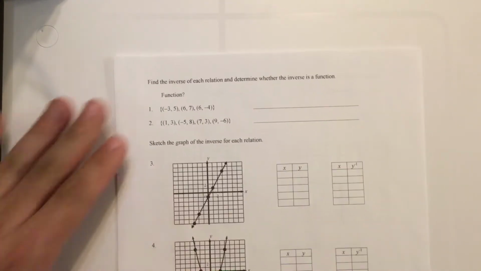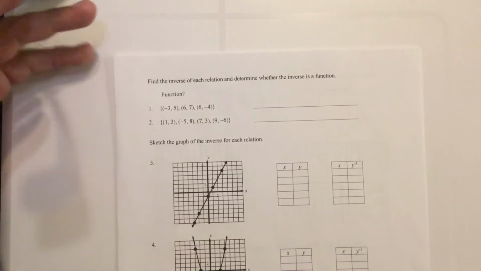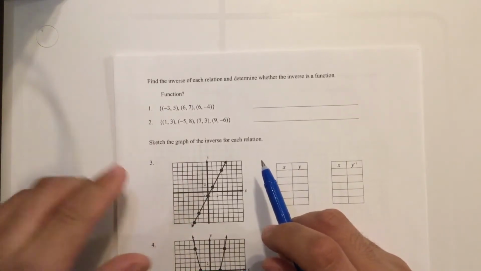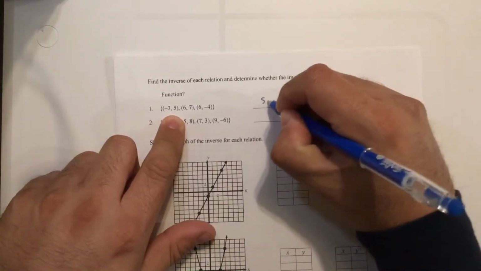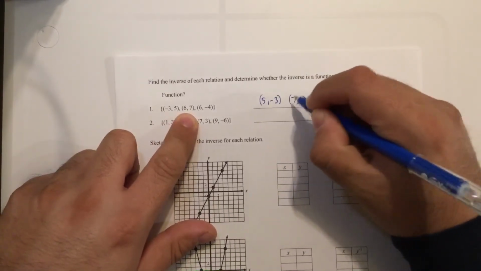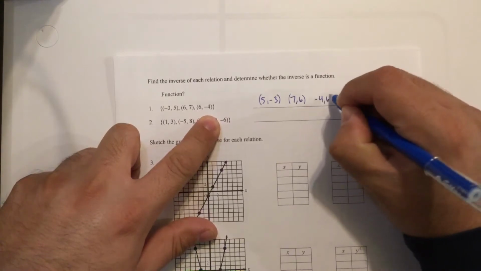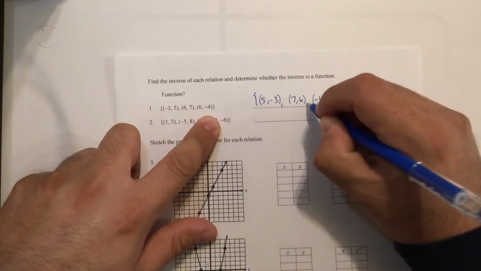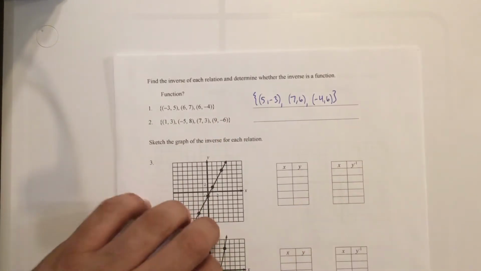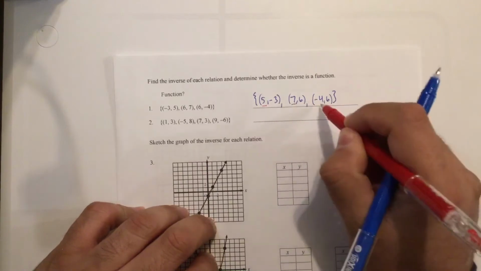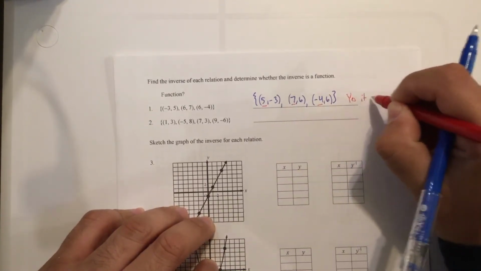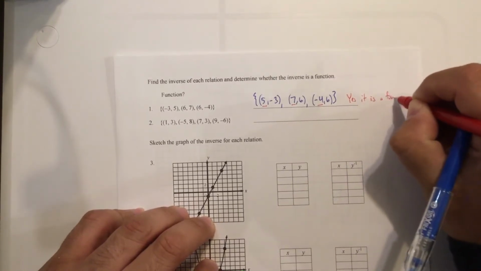All right, so again, it says find the inverse of each relation and determine whether it is a function, yes or no. So when we're given ordered pairs, all we have to do is swap the x and y. So -3, 5 becomes 5, -3. 6, 7 becomes 7, 6. 6, -4 becomes -4, 6. And I'm adding the braces and the commas, and there's my answer there. Now, is the inverse a function? Well, 5, 7, and -4 did not repeat, so is it a function? Yes, it is a function.